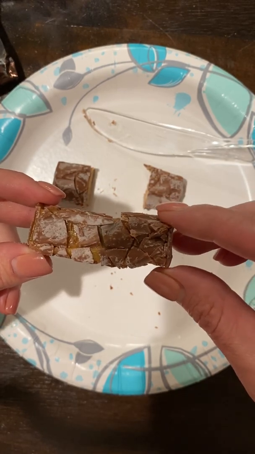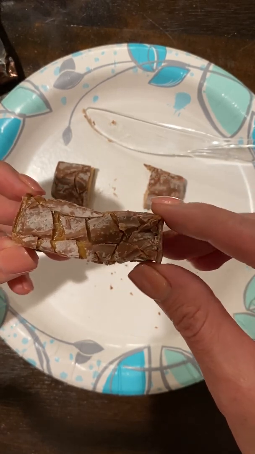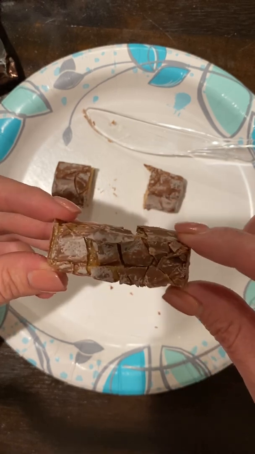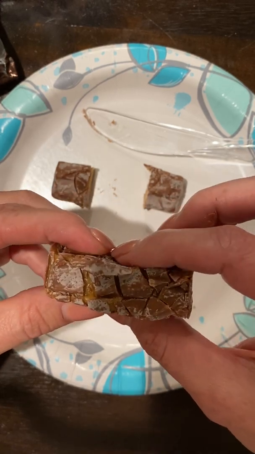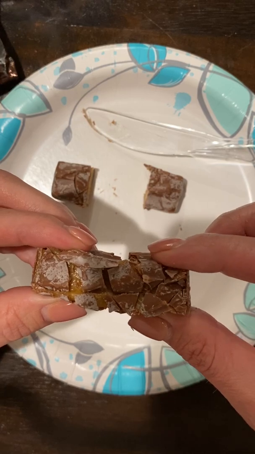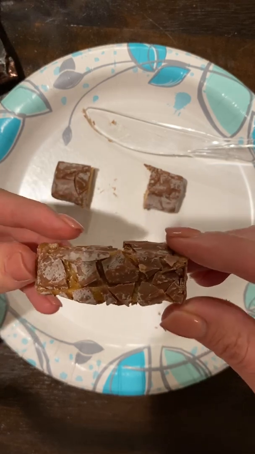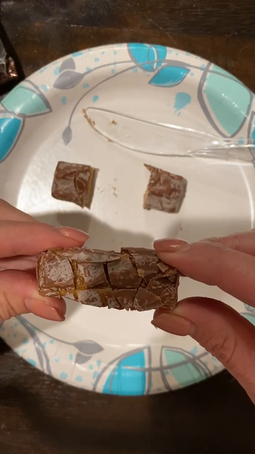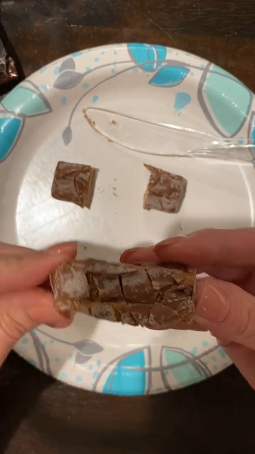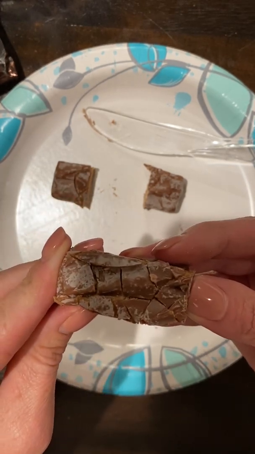All right, now underneath the second boundary, we're going to take our Milky Way that we have stretched apart and we're going to push it back together. And watch what happens to the chocolate on top.